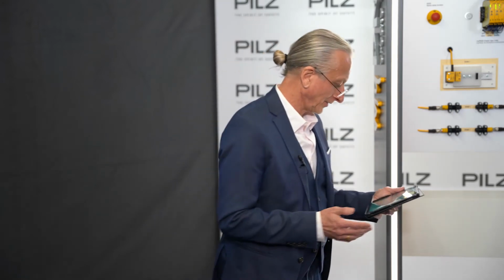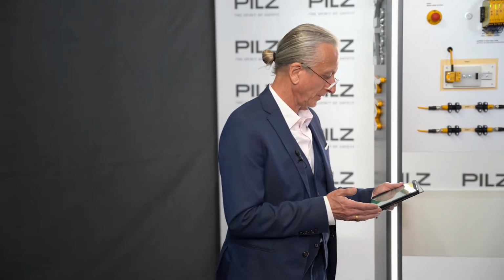Thank you, Jochen. Steffen, now to the practical use of myPNOZ. What about the diagnosis of myPNOZ? Just in case it's ever needed, what options do I have there? As a diagnostic option, we have LEDs on each module for basically every function, for the inputs, for the outputs, for resetting the modules, and a higher level error display.